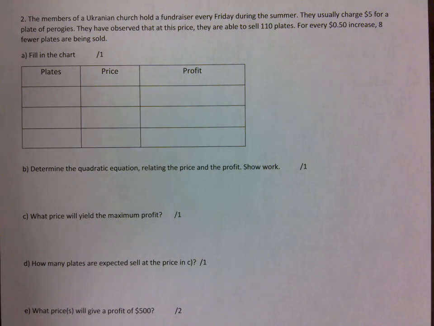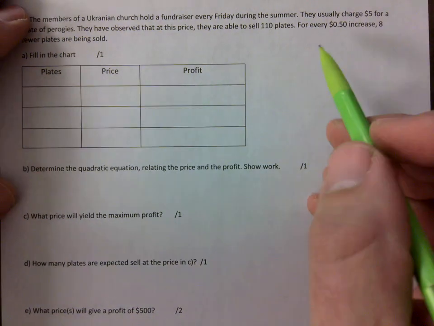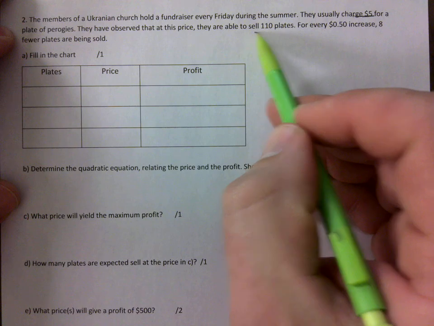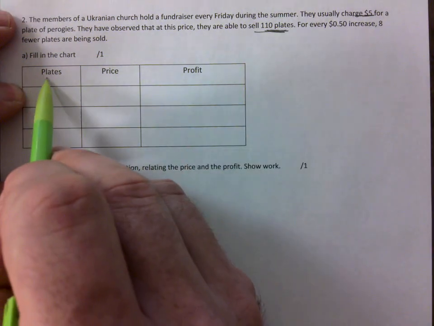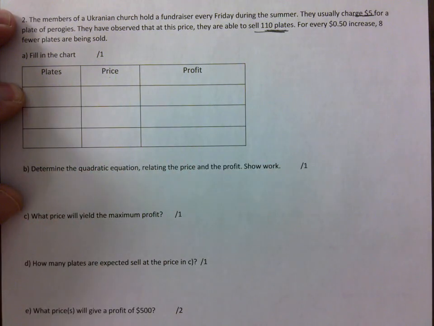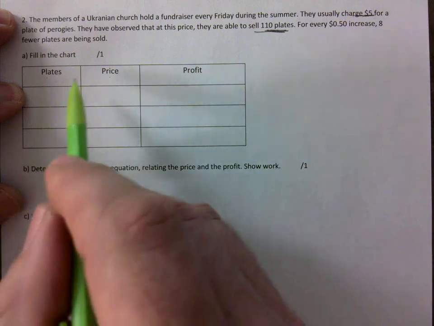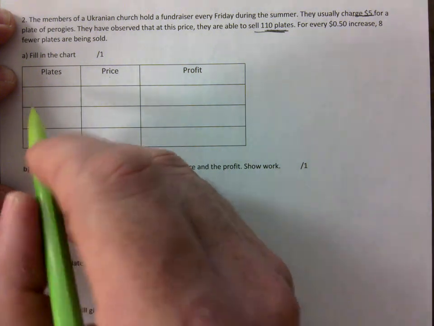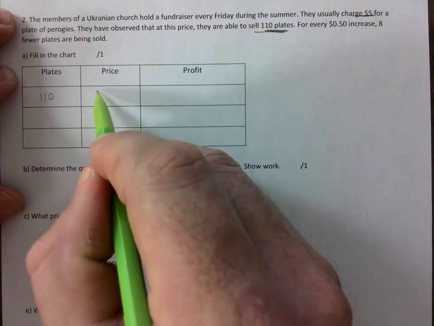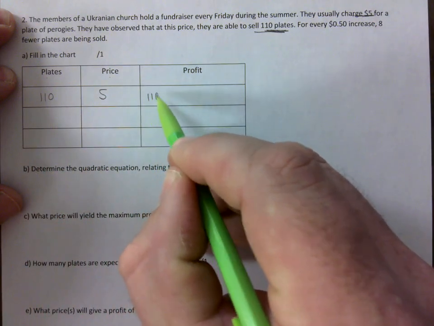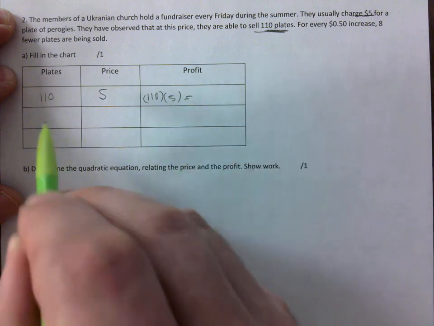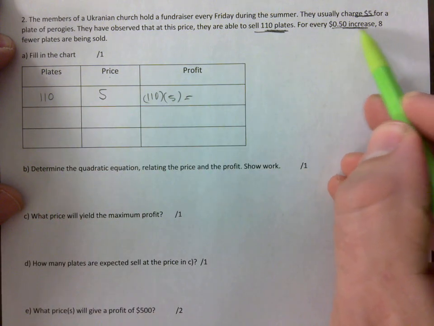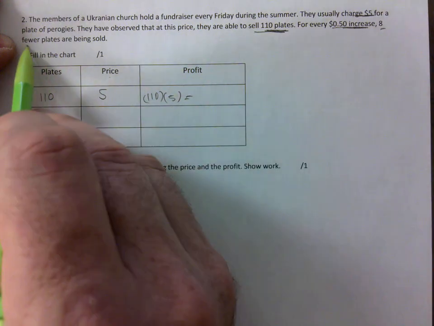51, sorry, 51. So in this case, we are told that when we charge $5, we sell 110 plates. So I already gave you this table. If I don't give you a table, I would expect you to come up with 3 columns and 3 rows like this, and then fill it in. So 110 plates for $5, that would be 110 times 5. If we increase the price by 50 cents, we sell 8 fewer plates.